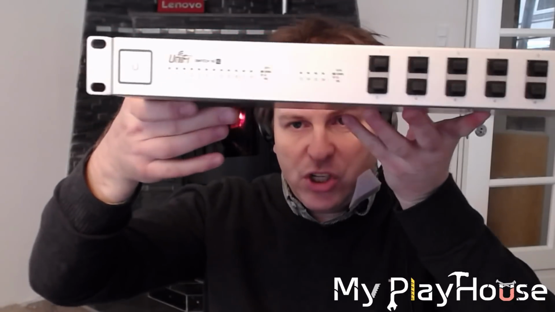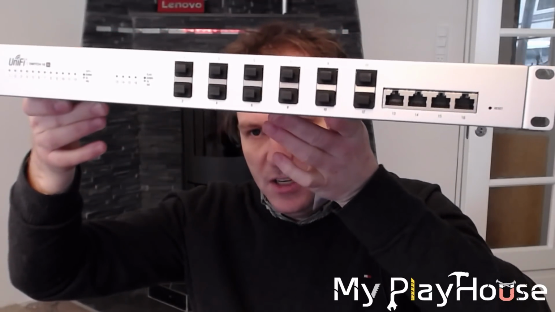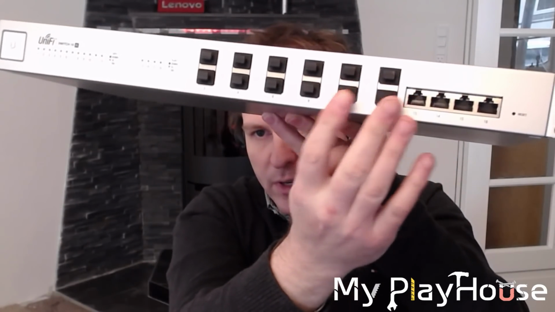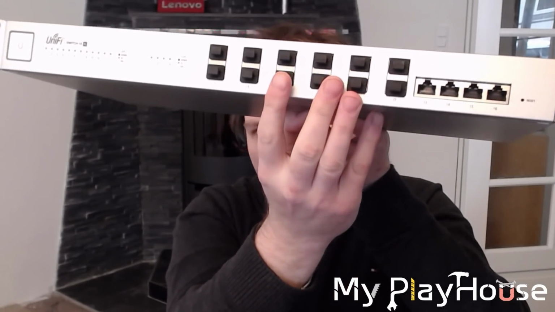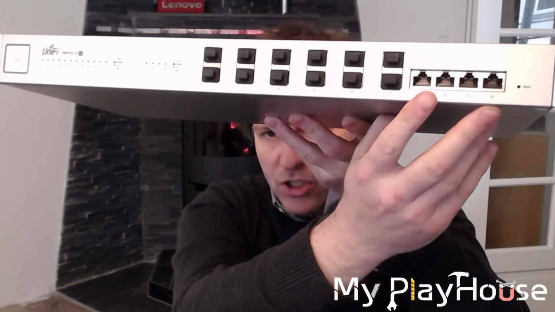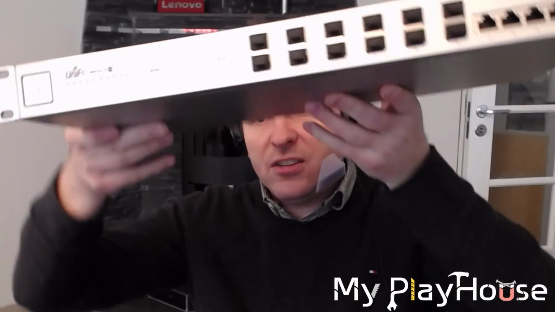10 gigabit switch, and it has 16 ports. It has 12 with SFP pluses, and it has further 4 RJ45 connections. So to manage the switch, well, we installed the Ubiquiti manager.